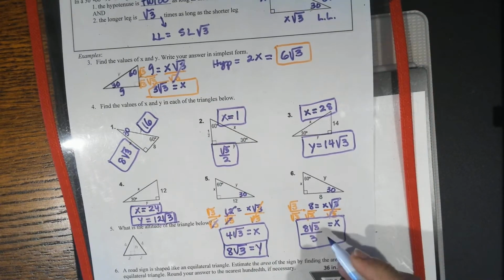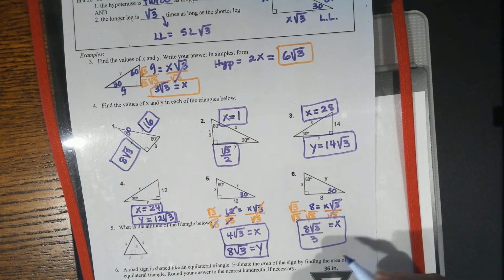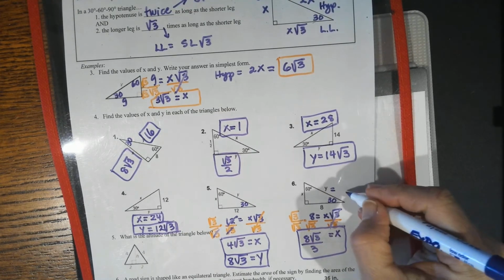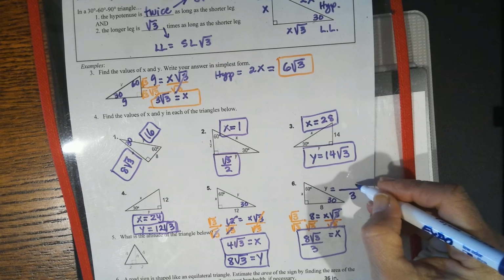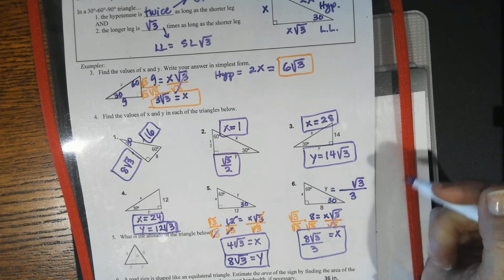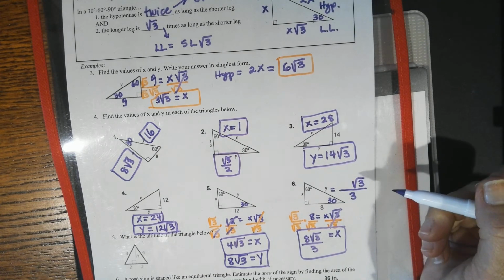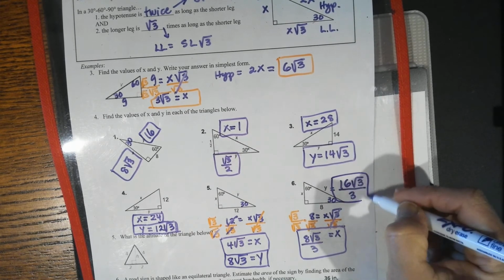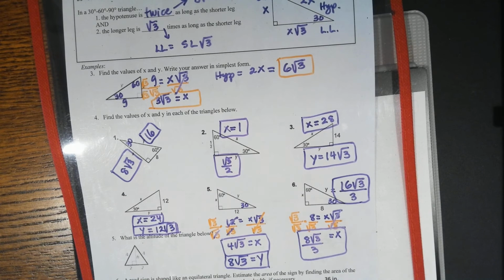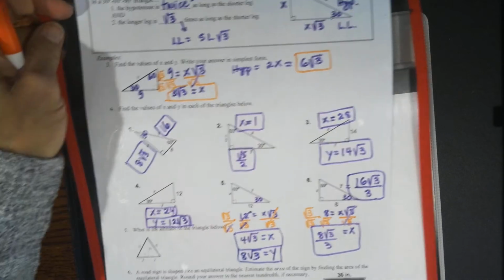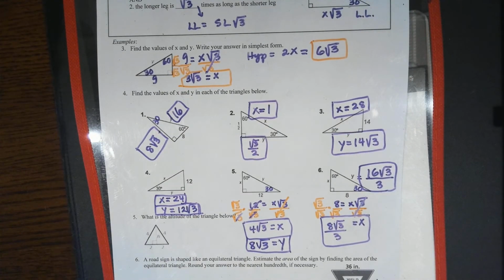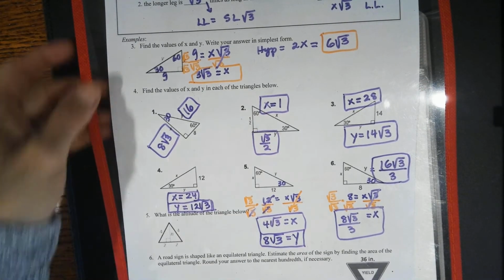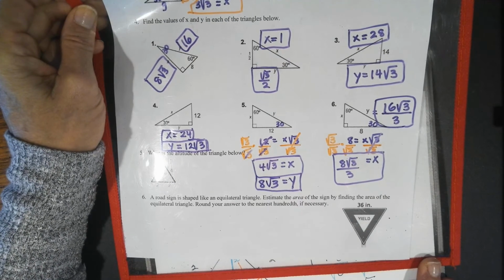And then y is twice as much. So what's this times 2? Anyone can answer. 16. That's how you do that. There's one other type of problem I want to throw at you, and then we'll be done for today's notes. And that's that you have an area problem.